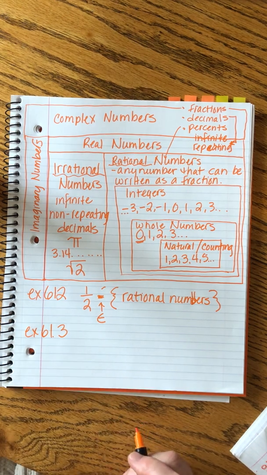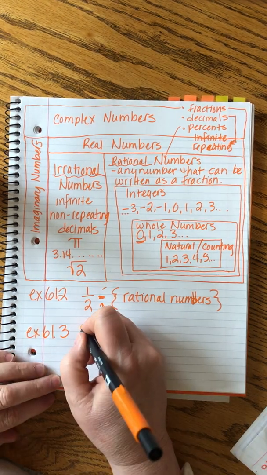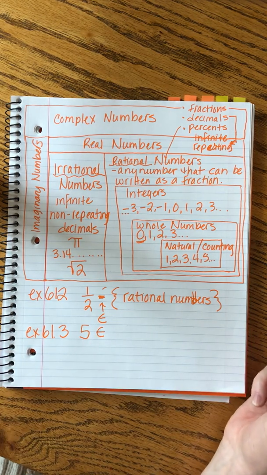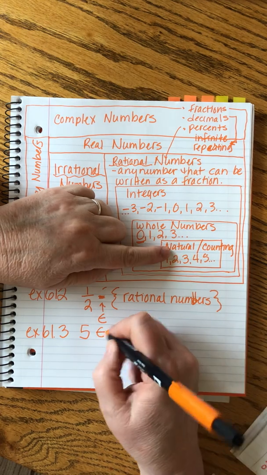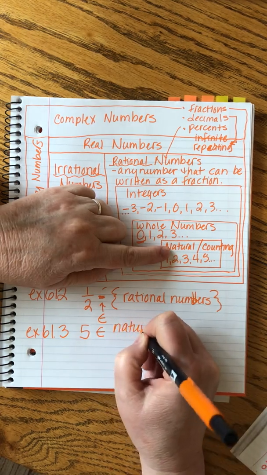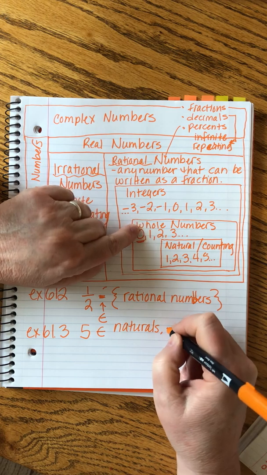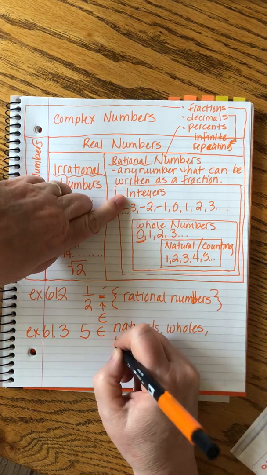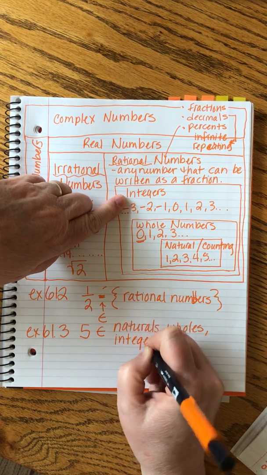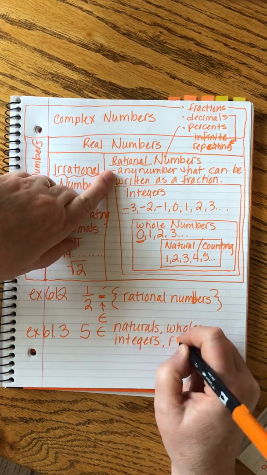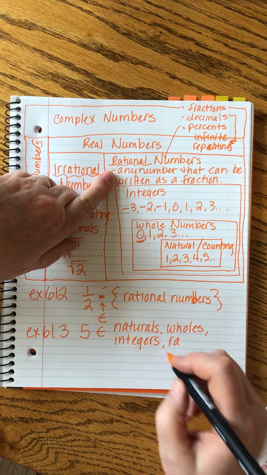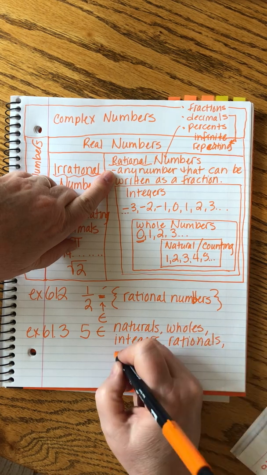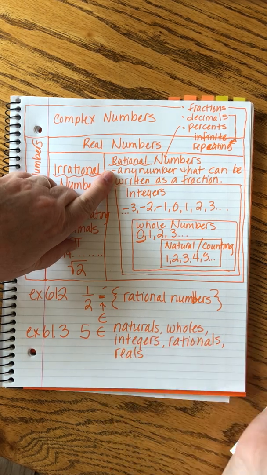61.3 asks us about 5. Which sets is 5 an element of? Okay, so we always go to the smallest one and start there. Oh, okay, so it's part of the naturals. It's part of the wholes. It's part of the integers. It's part of the rationals. And it's also part of the reals if you want to throw that one in.